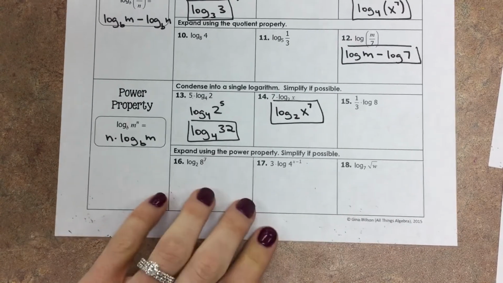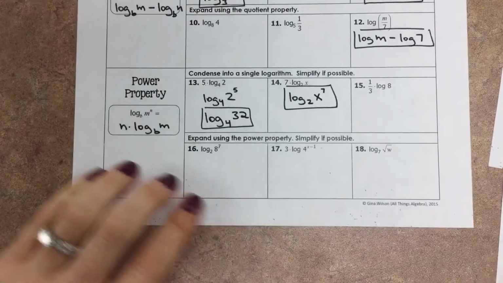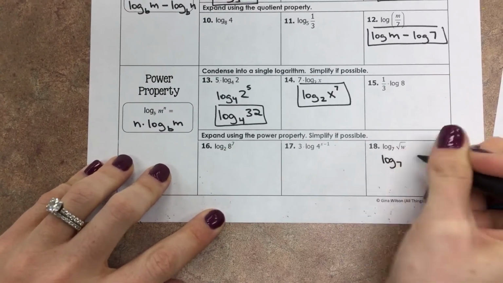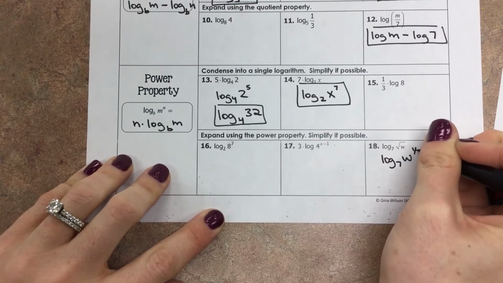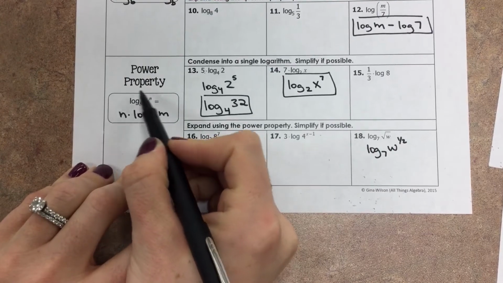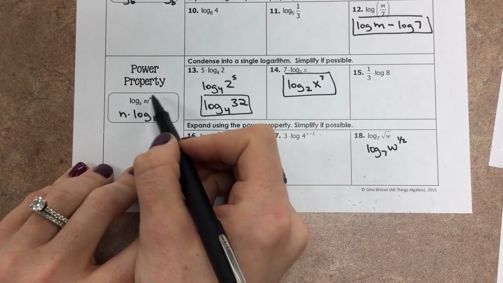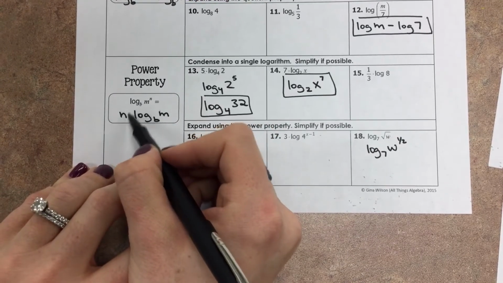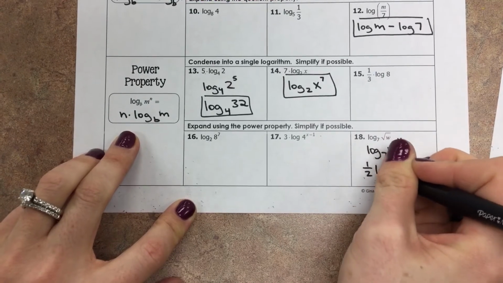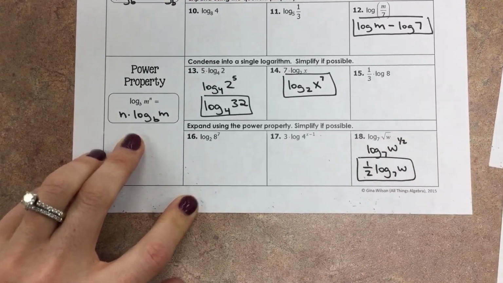And one last one on this page, number 18. So this is the square root of w, which doesn't immediately seem like it's an exponent, but don't forget from our last unit, square root is actually the same as having 1/2 as your exponent. So we are currently in this top form right here. We want it to be in this form, and it's a pretty quick fix. You just take this exponent, move it out front, and treat it as a coefficient. So this 1/2, we're going to move it out front, treat it like a coefficient. So that is our final answer.